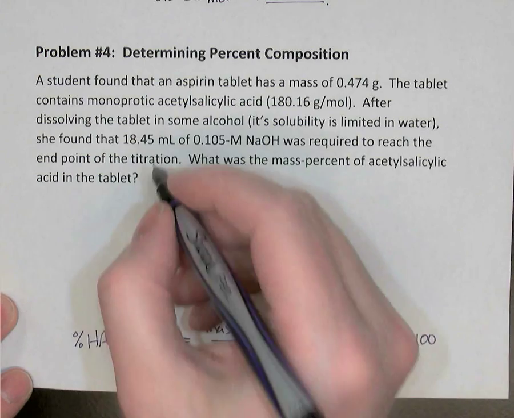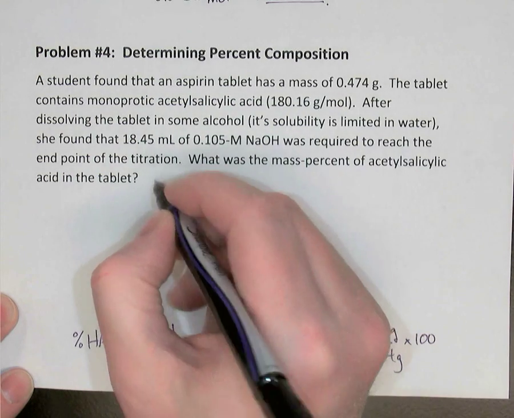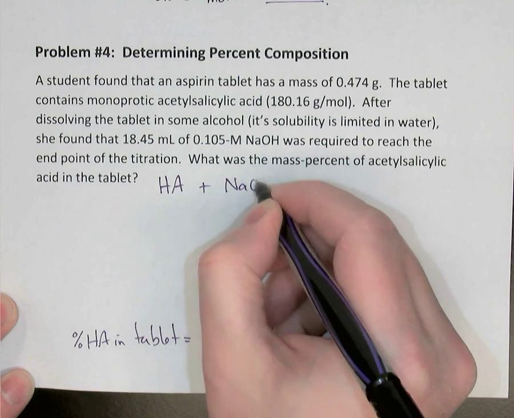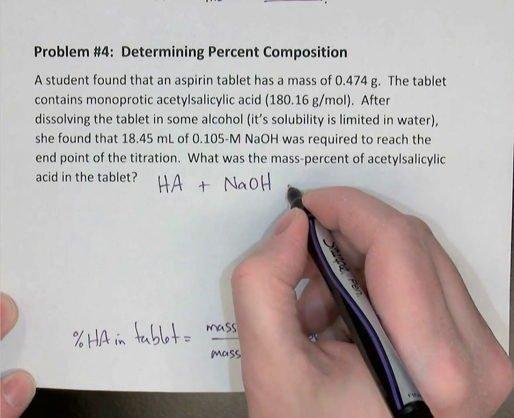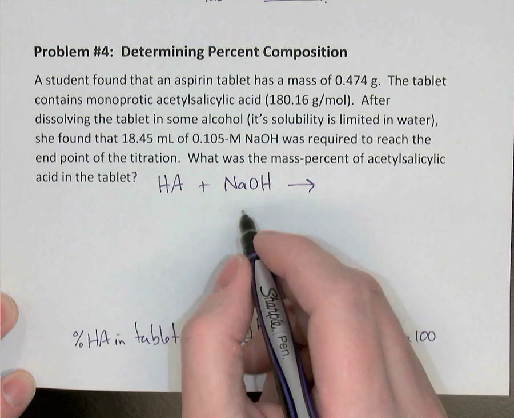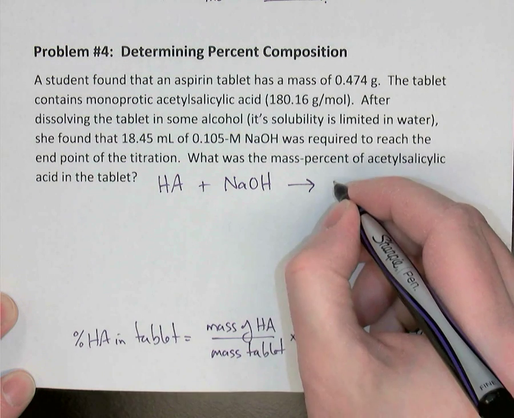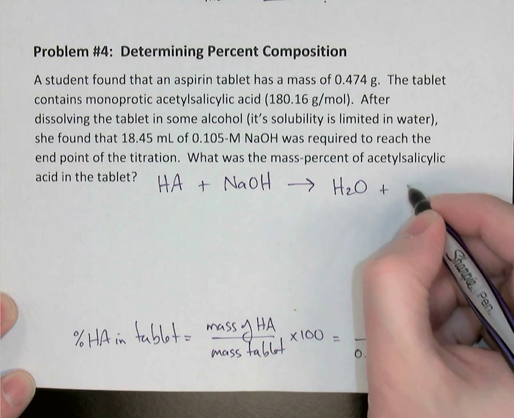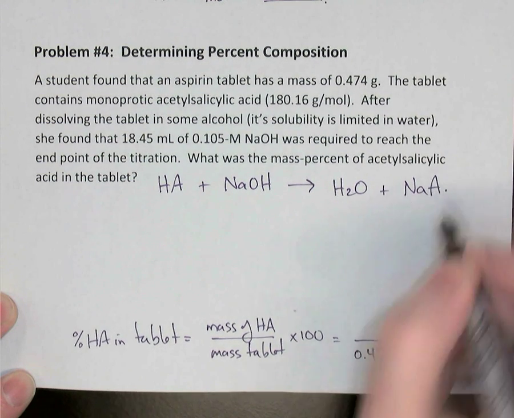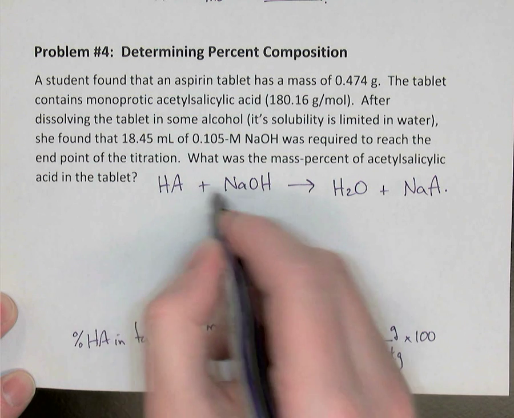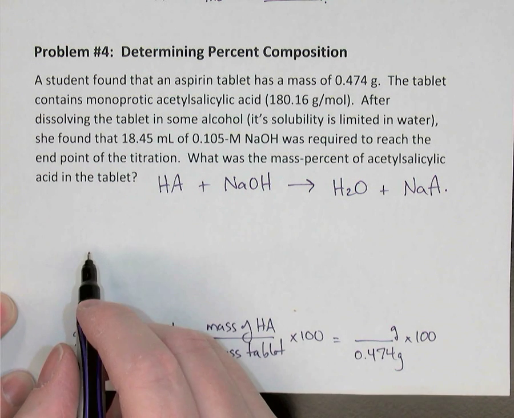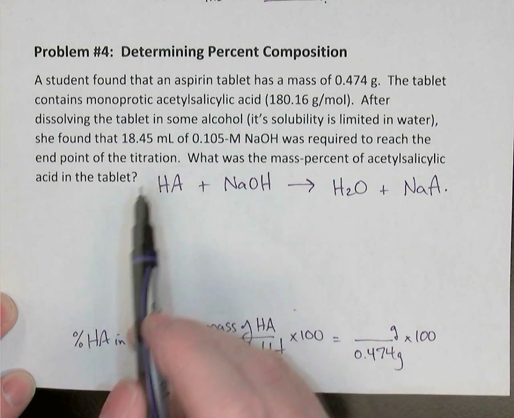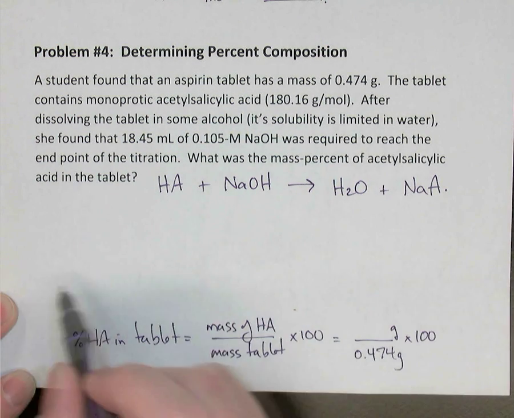Well, again, a balanced equation. The acid is monoprotic, so we'll call it HA. It reacts with our sodium hydroxide, NaOH, in a 1-to-1 ratio. We can already see that now. 1 H and 1 OH gives me 1 water, and then the sodium and the A give me a salt of some type. So the 1-to-1 ratio is what I want to notice here. I'm going to start with the volume of the base because I know its concentration. I can find the moles of base that way.